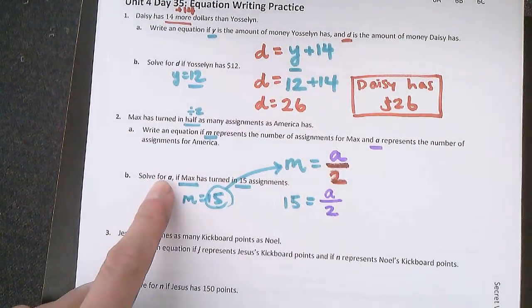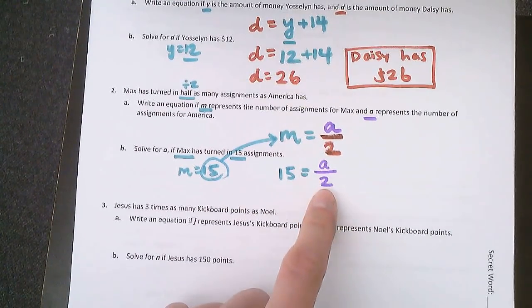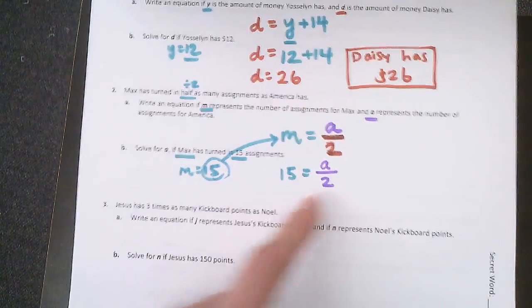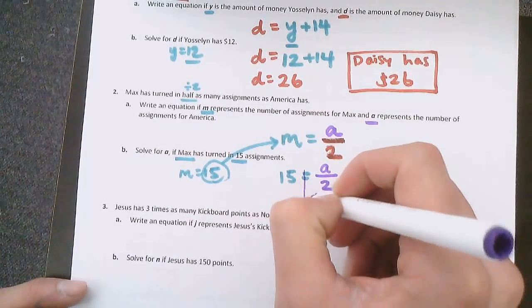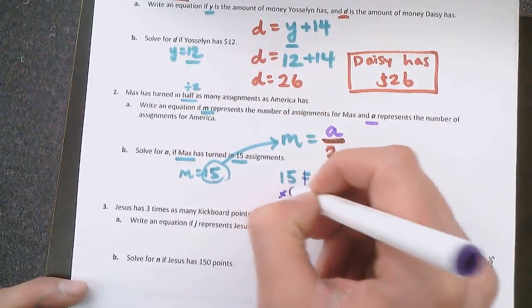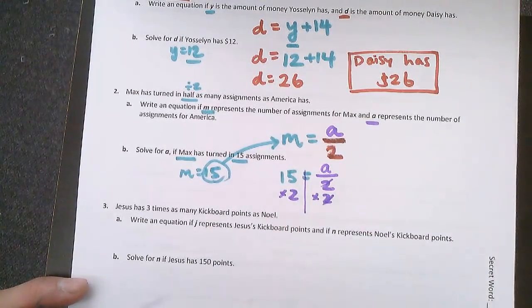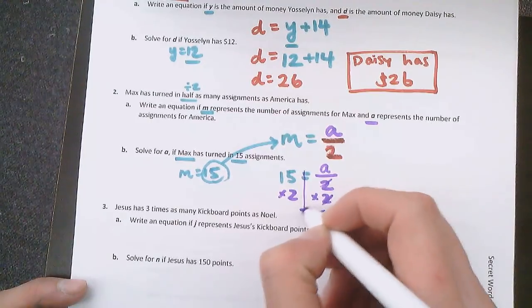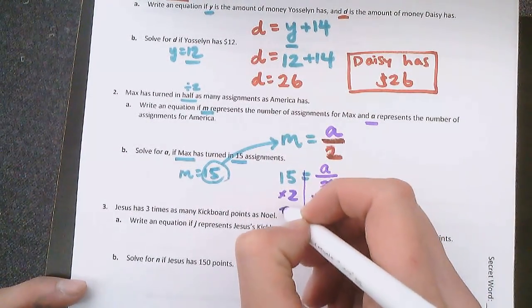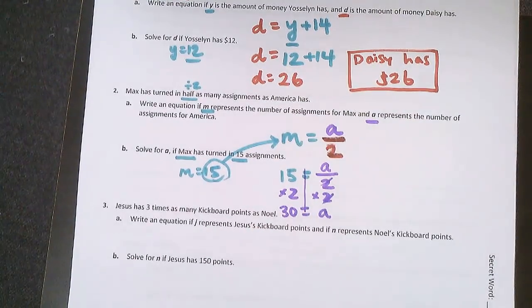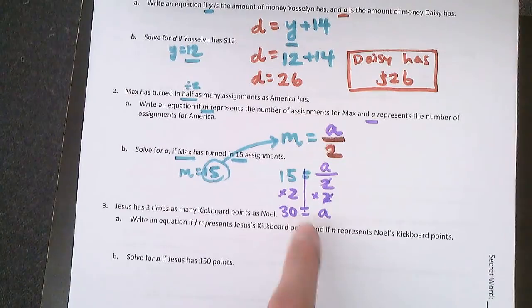And if it's asking us to solve for A, we have to get A all by itself. So we have to undo the dividing by 2. The opposite of dividing by 2 is multiplying by 2. So I'll multiply this side by 2 and this side by 2. These 2's cancel out, so we're just left with A on this side, and 15 times 2 is 30. So A, which is how much America has, is equal to 30.